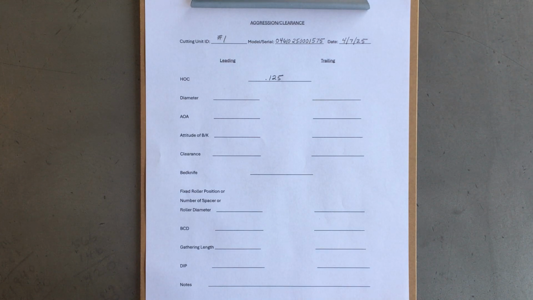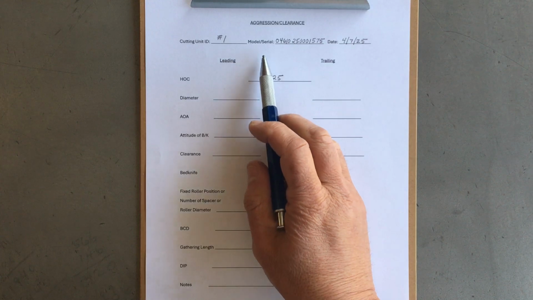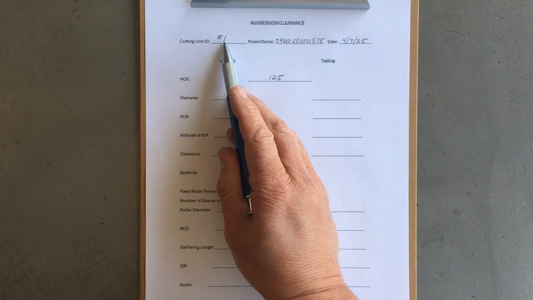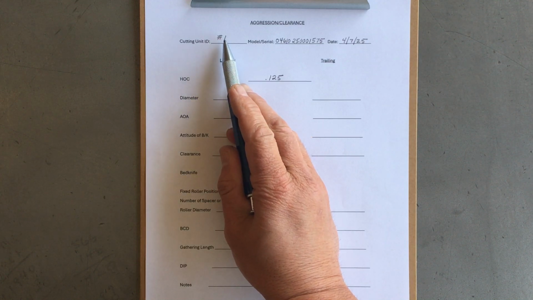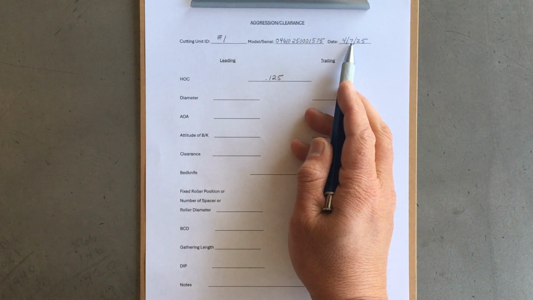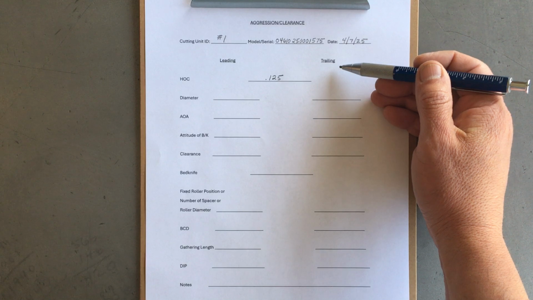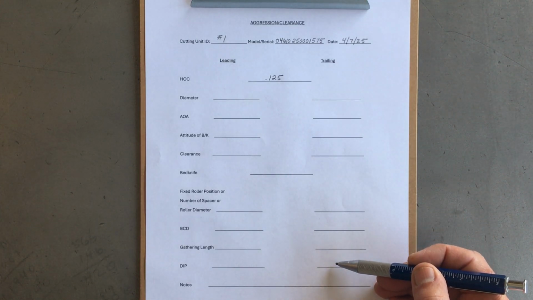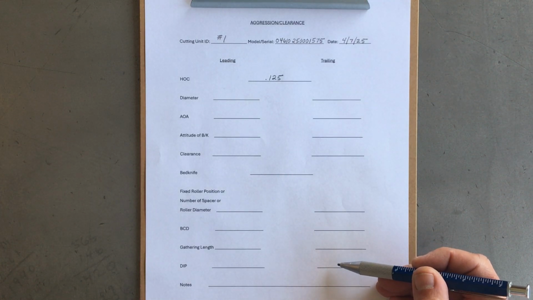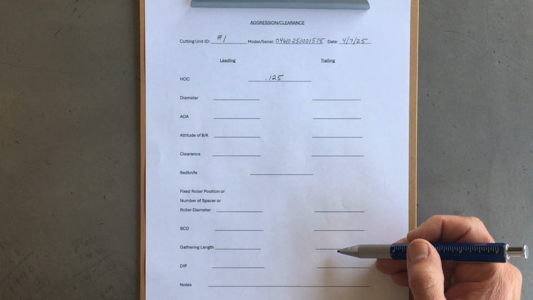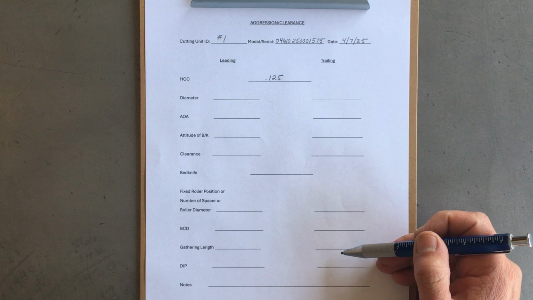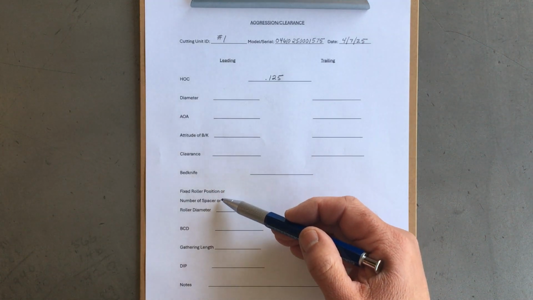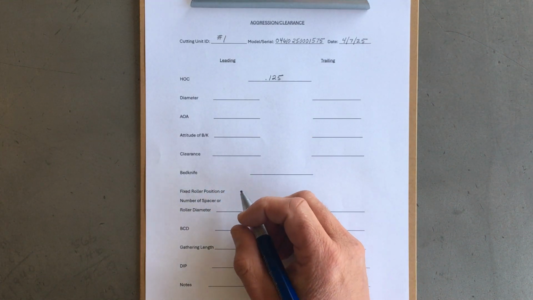When recording the aggression and clearance, I'm going to use the PDF aggression and clearance spreadsheet. I'm going to record the ID of the cutting unit, the model and serial number, the date, and the trailing end of the cutting unit is the end on the Toro DPAs, for example. In most cutting units, it's going to be on the right hand side as the technician is taking the measurements. The leading end of the cutting unit on most cutting units is going to be on the left hand side of the technician.